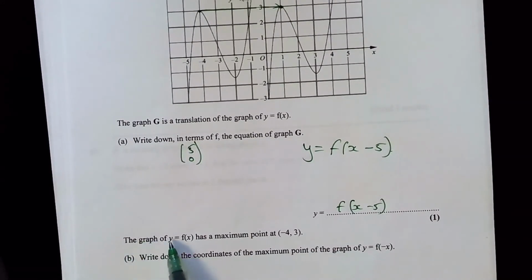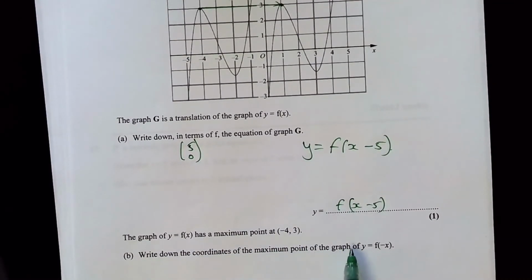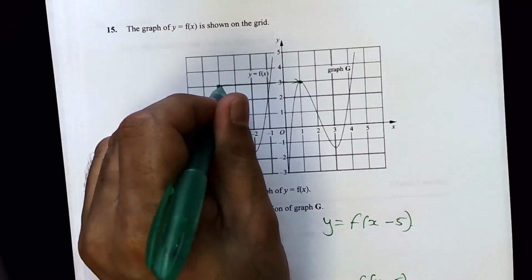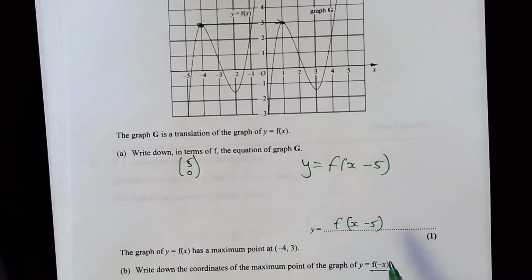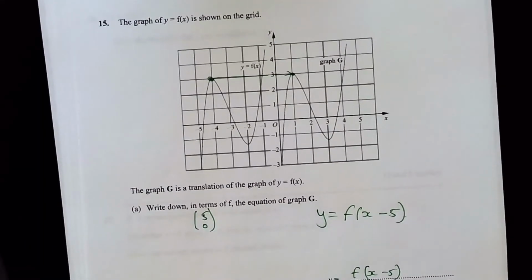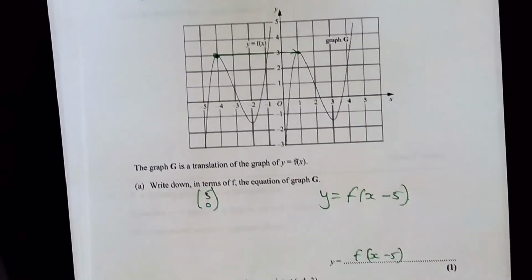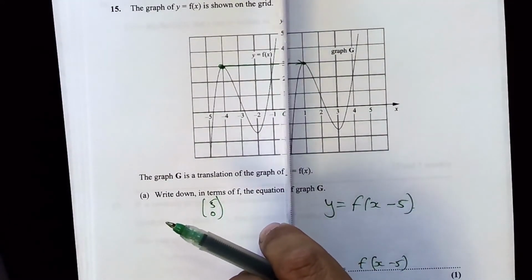Now, part B, the graph of y equals f(x) has a maximum point of (minus 4, 3). Write down the coordinates of the maximum point of the graph of y equals minus f(x). So, well, (minus 4, 3) is what we had at the start. And that function, minus f(x), is a reflection. So the minus inside the bracket means it's a reflection in the y-axis. So it's been reflected there.